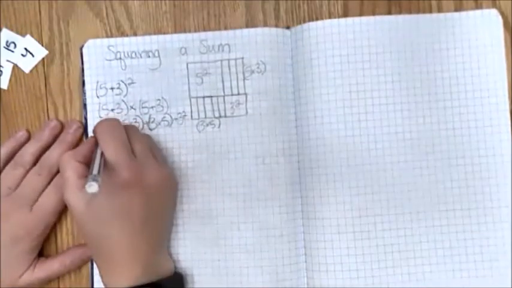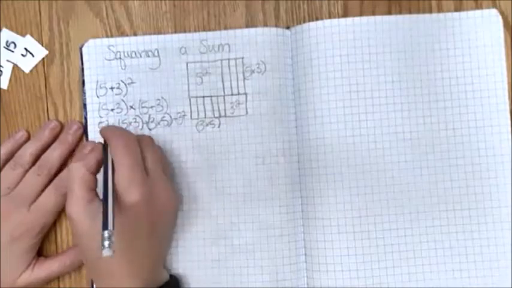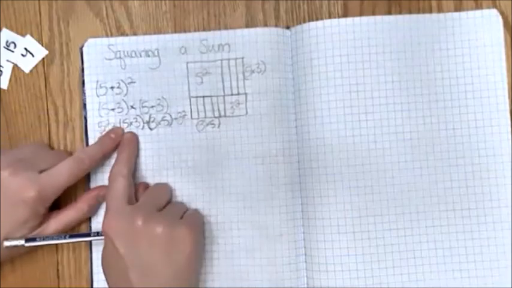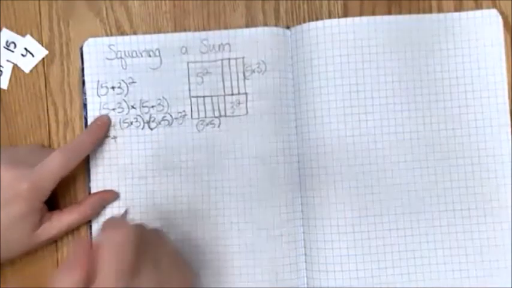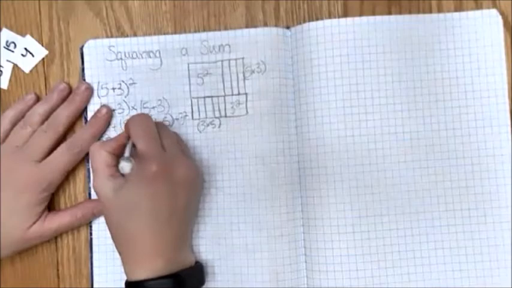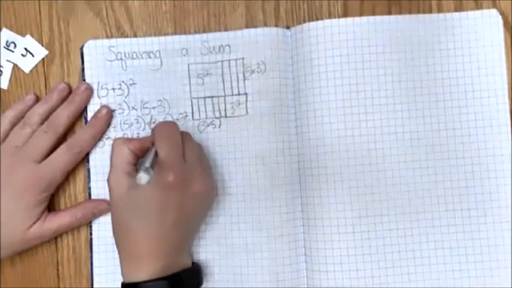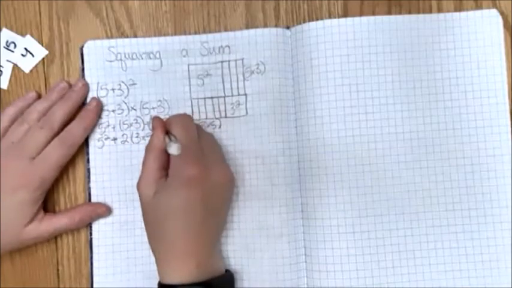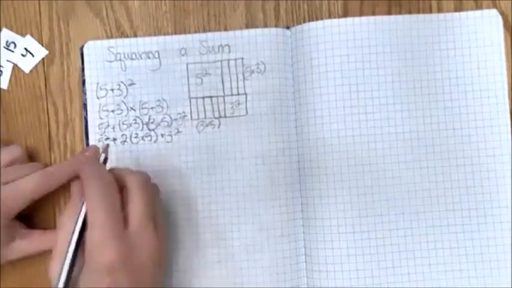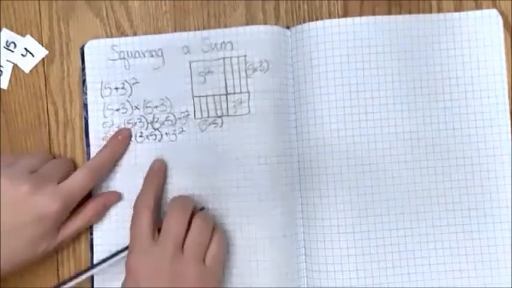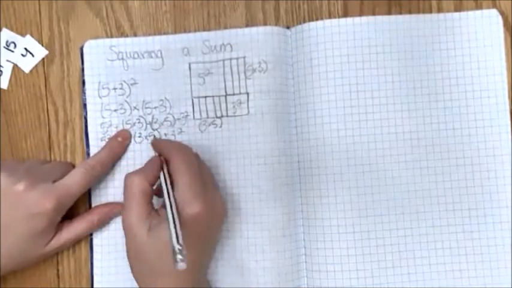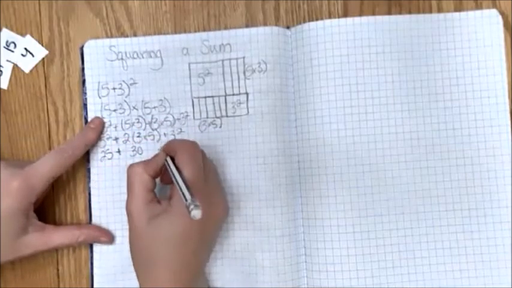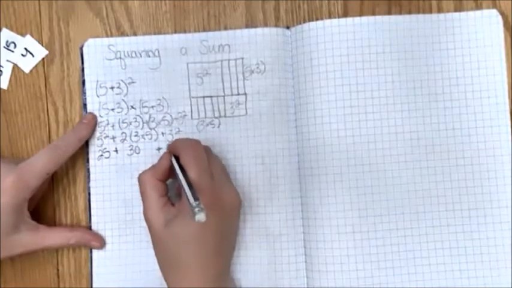5 squared is what? Oh, hang on. I want to show you what we can do here. We have 5 squared plus, we have 5 times 3 and 3 times 5. They're the same thing. So we can say 2 times 3 times 5. We have 2 3 times 5s. There they are. That makes a little bit less work to show. Okay, 5 squared is 25. Then if we look here, 5 times 3 is 15 times 2. 30. Plus 3 squared. 9.